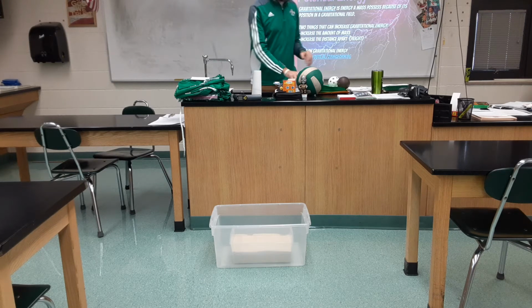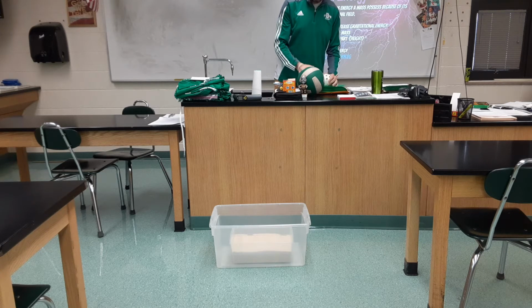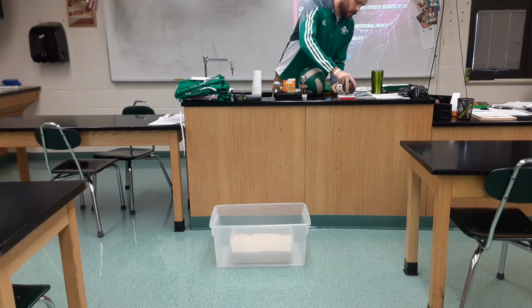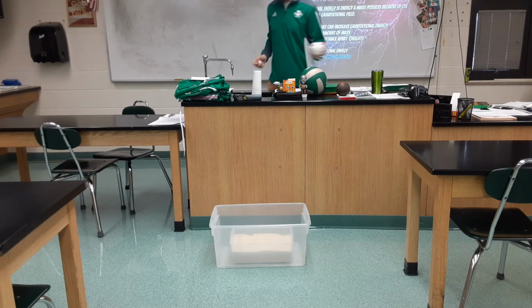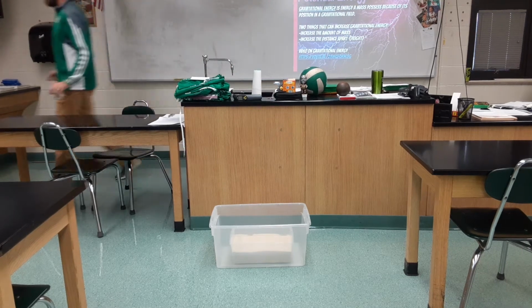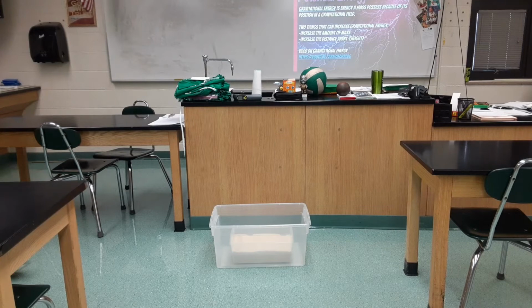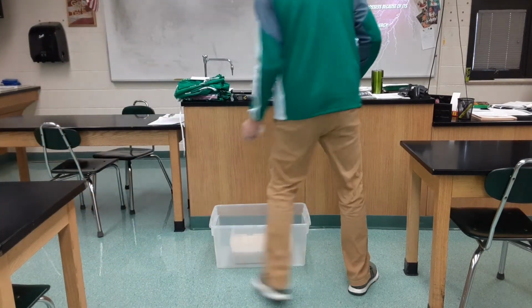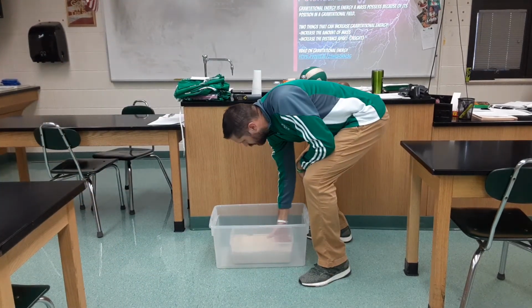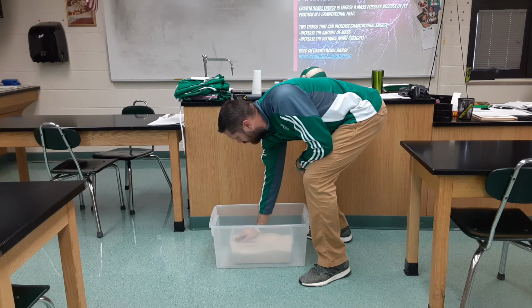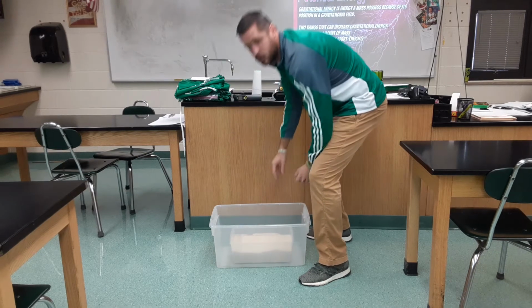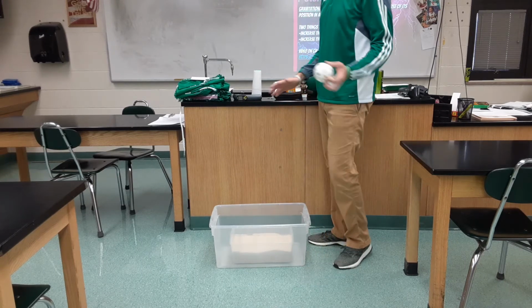All right, so I'm going to come around. I'm going to have to move the camera just a little bit, so try to keep everything in the shot, so bear with me. Okay, so we're going to look at just mass. So to eliminate height as a variable, I'm going to drop all these from about the same height.